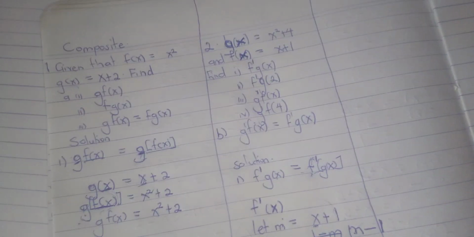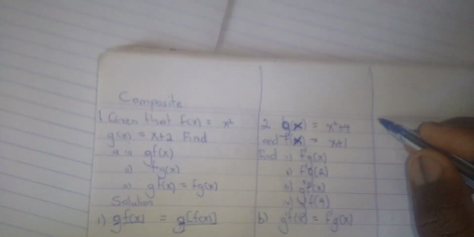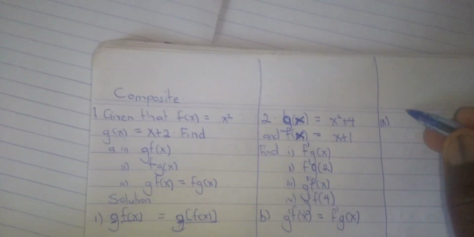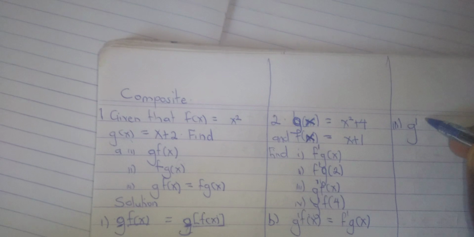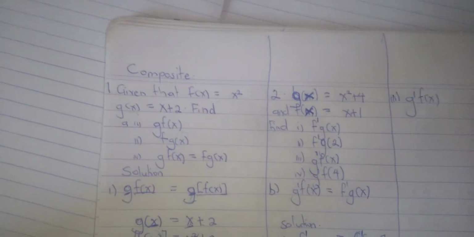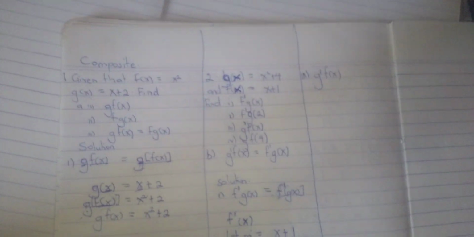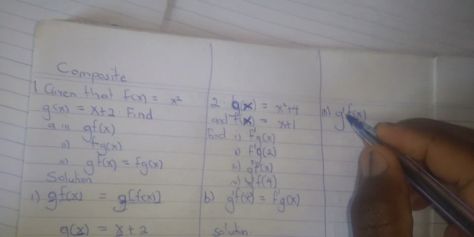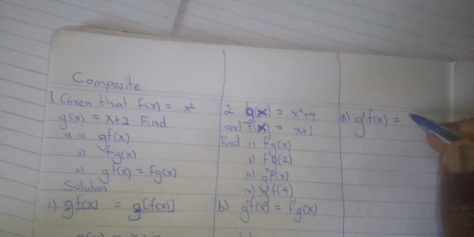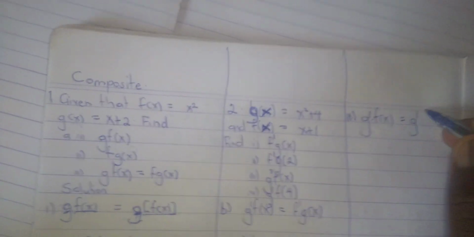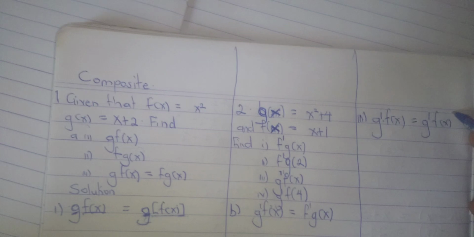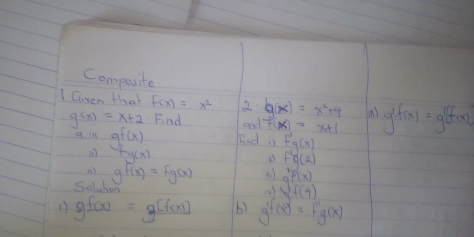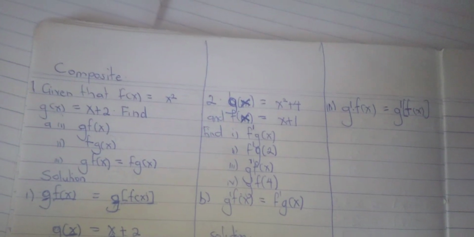So let us look at Roman numeral number 3. They want us to get g inverse f of x. Still we shall use the same concept, where we take this as the mother, and the child in the womb, which is that.